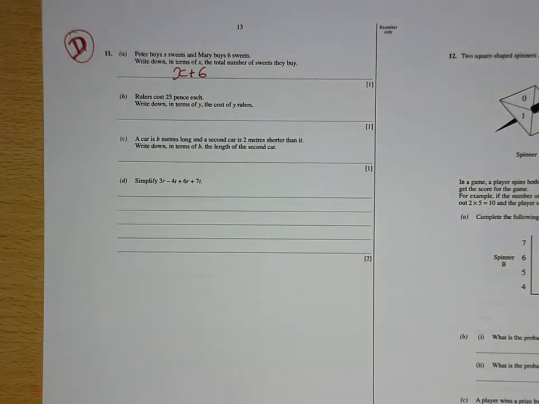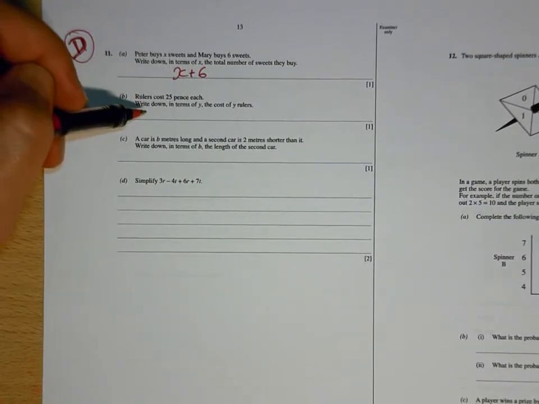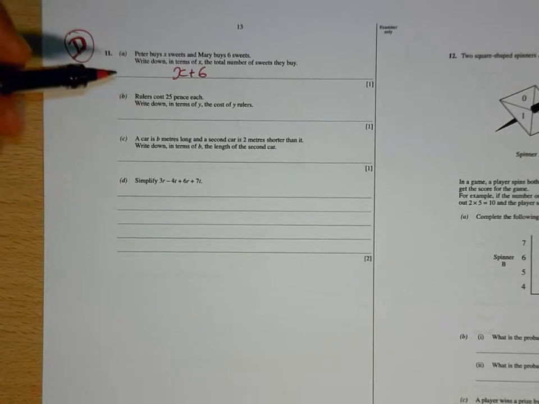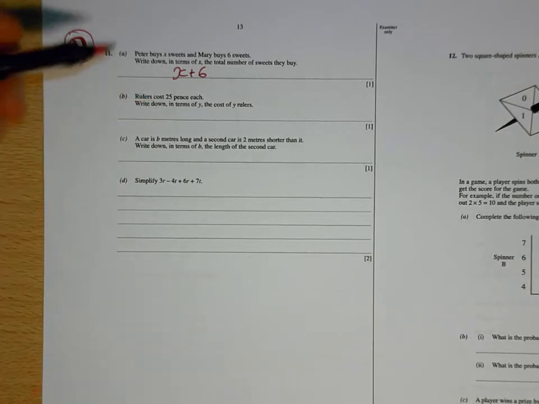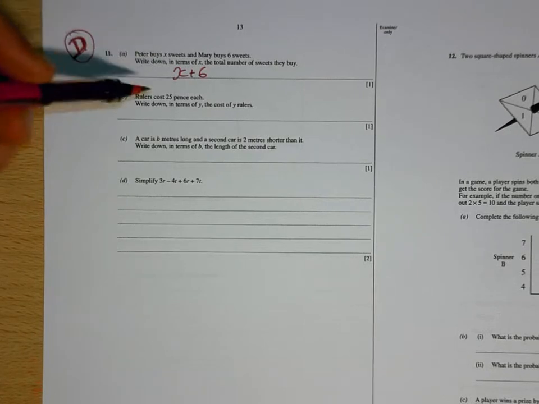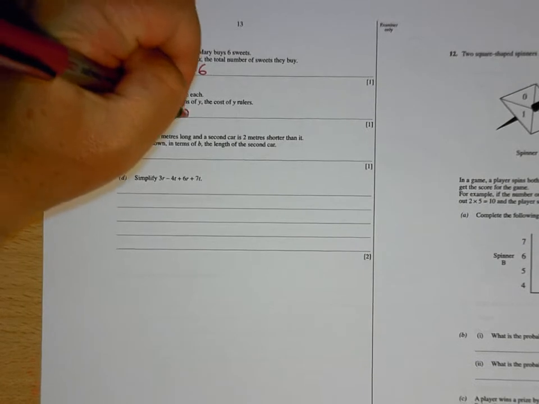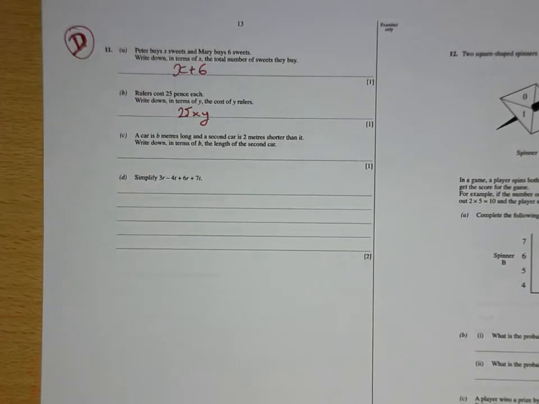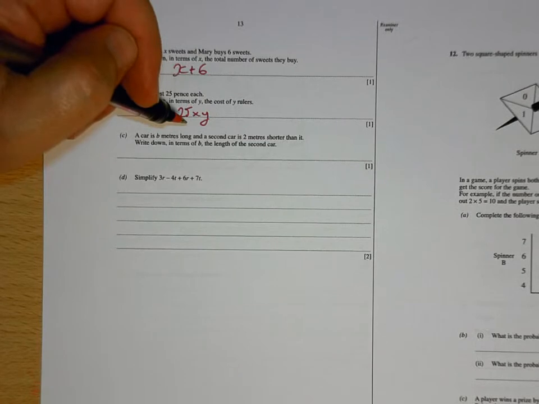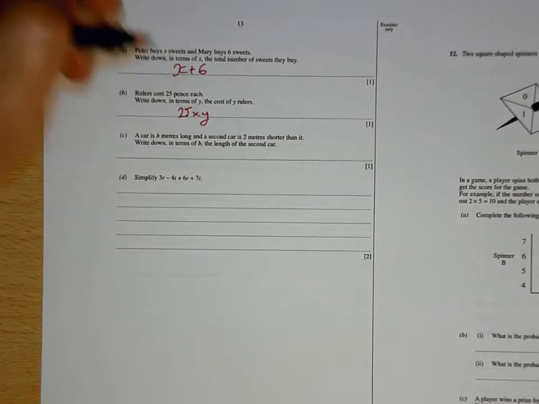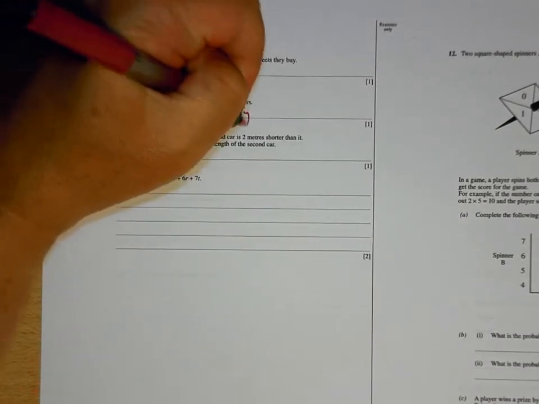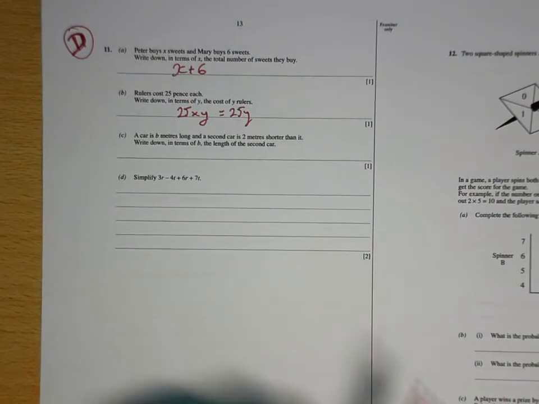Rulers cost 25 pence each. Write down in terms of Y the cost of Y rulers. Well, how much would 5 rulers cost? What would you do? You would do 25 times 5. How much would 10 rulers cost? What would you do? 25 times 10. So, for Y rulers, you would do 25 times Y. But in algebra, we don't write the times in because it looks like an X. So we would just write it as 25Y. But if you left it as 25 times Y or Y times 25, you get the mark.